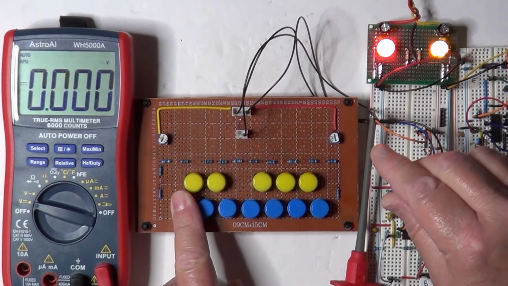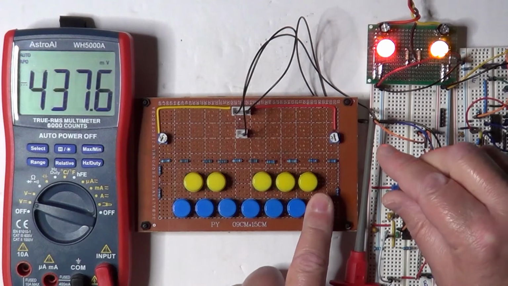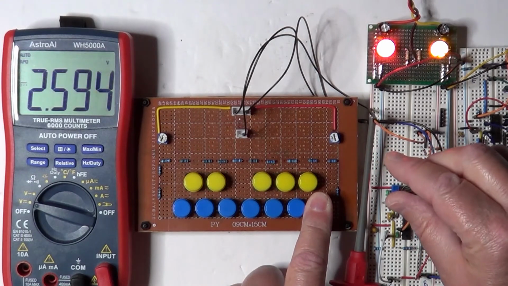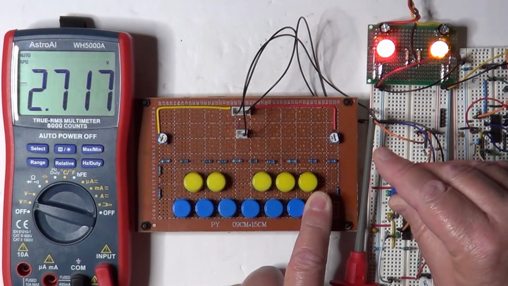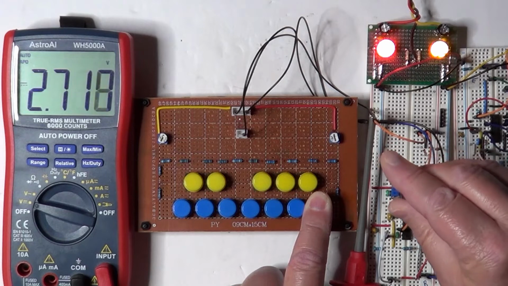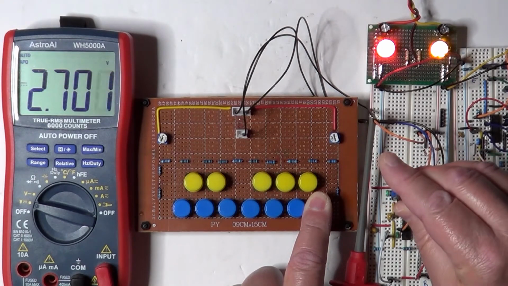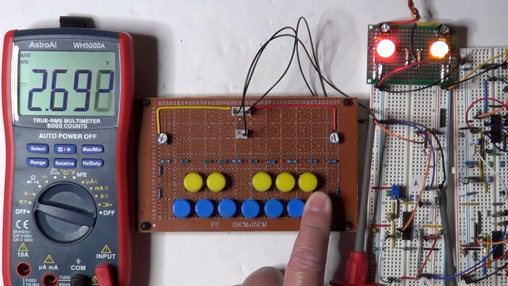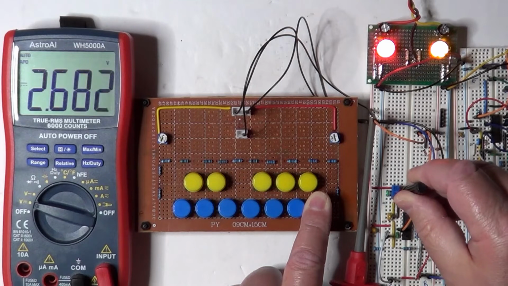So we have to adjust the input here so that we read the correct value. So again, here is 1.65. So we need to increase this a little bit. So we have to go to 2.65 now. This direction we increase, so we have to go the opposite direction. Still high. Let's go down a little bit more.